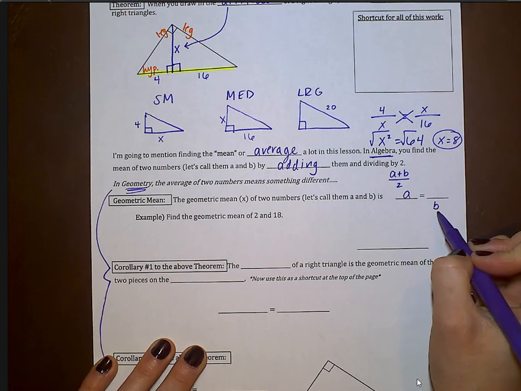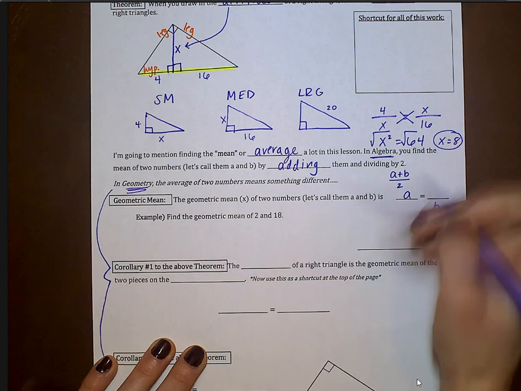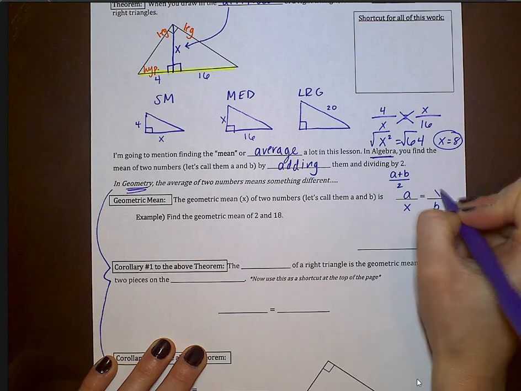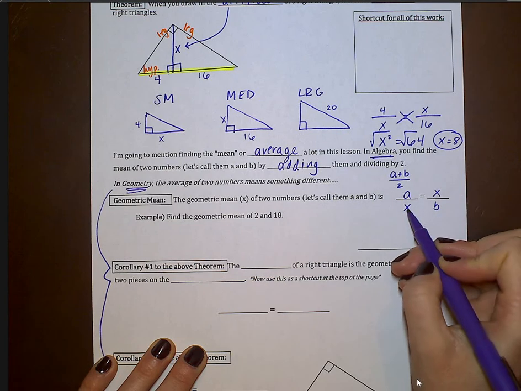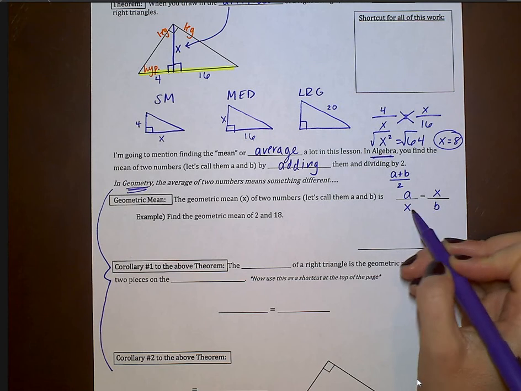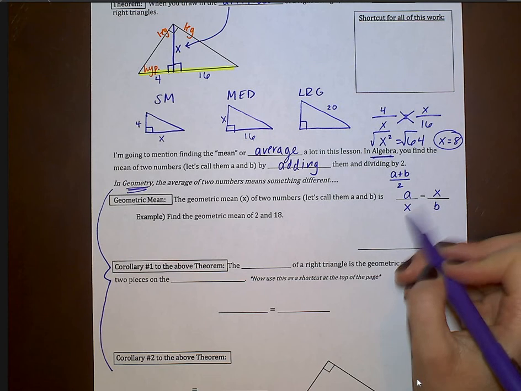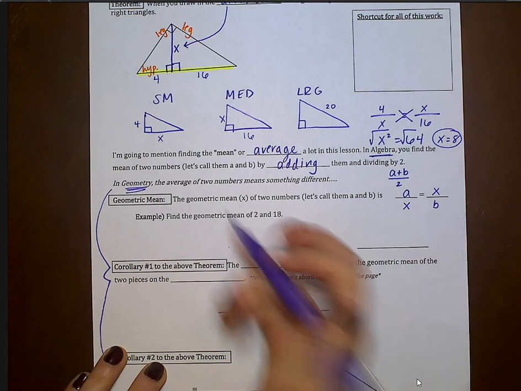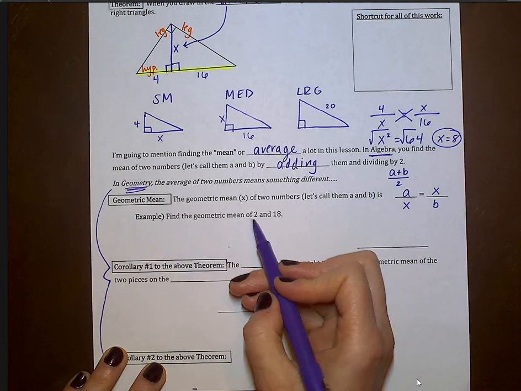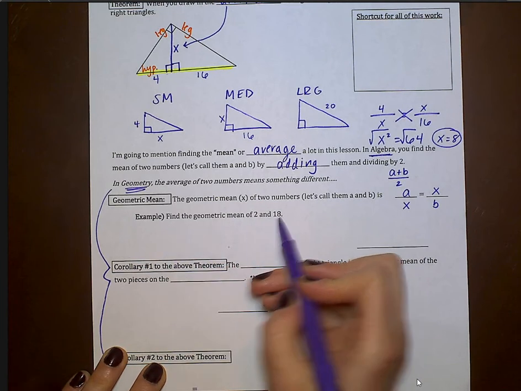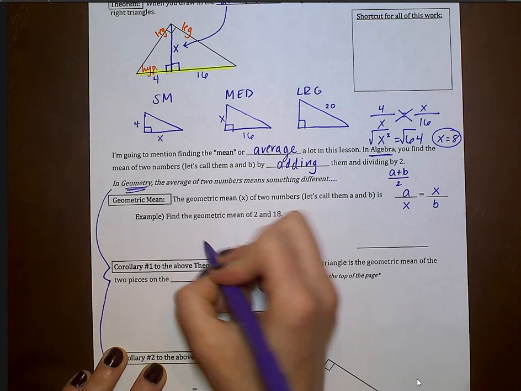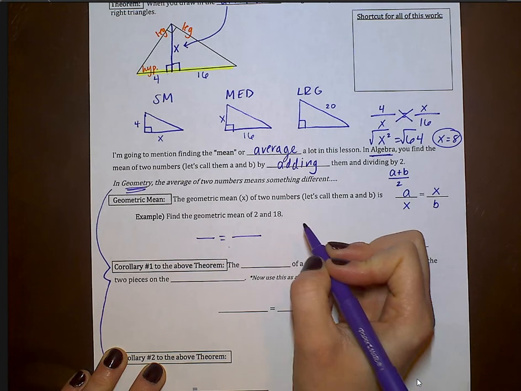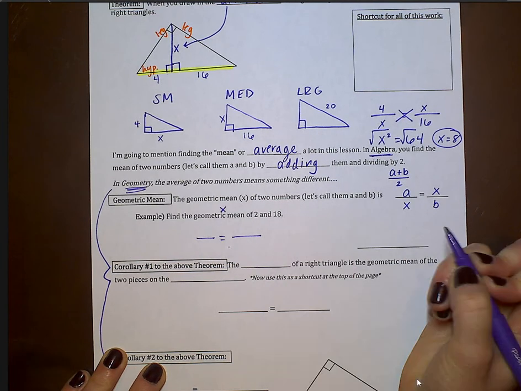The mean of these 2 numbers, X, is the number that can fill in that other slot on the other diagonal. It can fill in both of those slots and satisfy this proportion. So here's what I mean. If they say, find the geometric mean of 2 and 18, we're not adding and dividing by 2. We're trying to figure out what number, so we'll call it x again, satisfies this proportion.